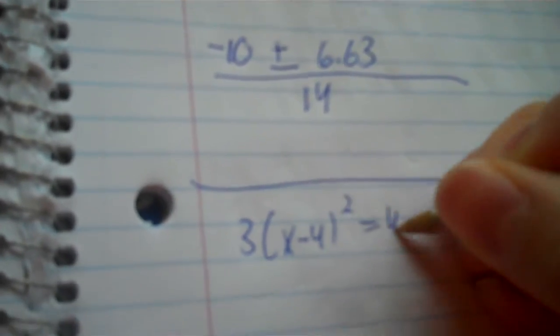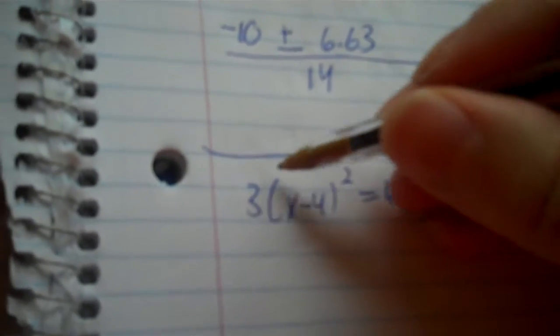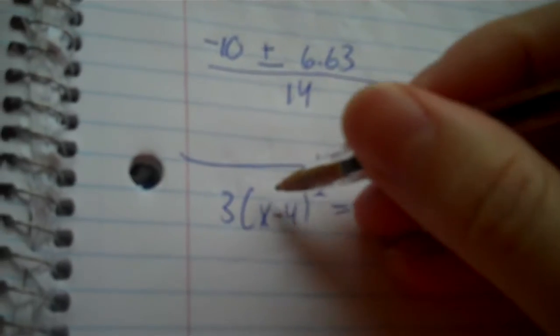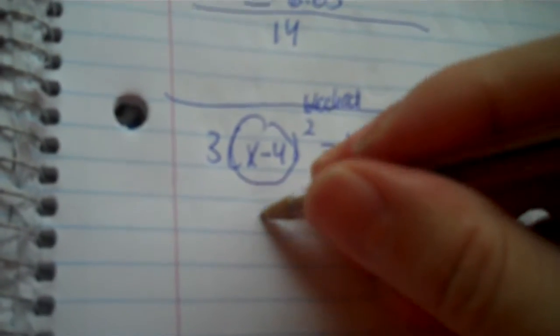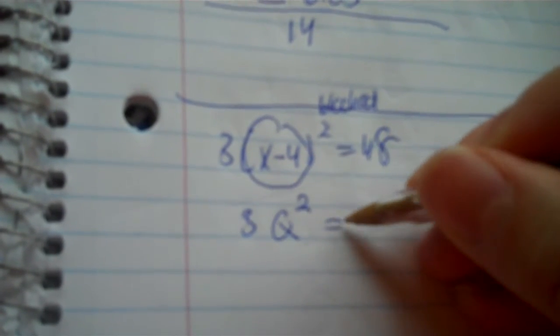Okay, example 6. We have 3 parentheses x minus 4 to the second equals 48. Now there's two answers, but we can't do the ABC because there's a parentheses there. You also cannot do the distributive property because the 2, that power, blocks the distributive property. So you want to use your q. So q to the second, that always is raised to the power, that's right there. You're going to have a 3 in front of it equals 48.